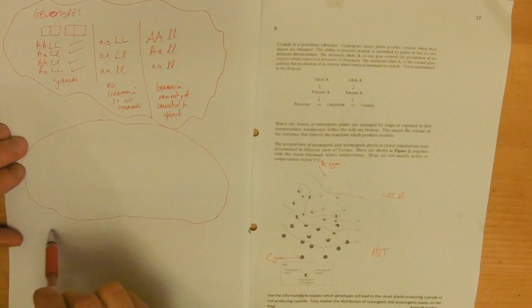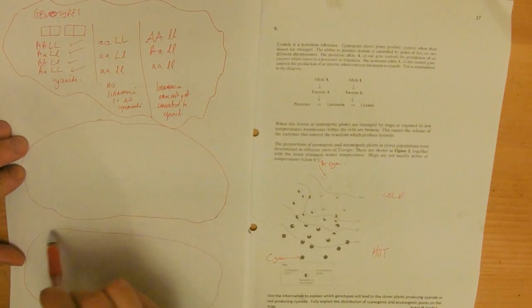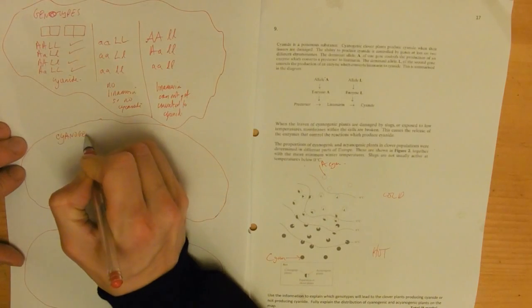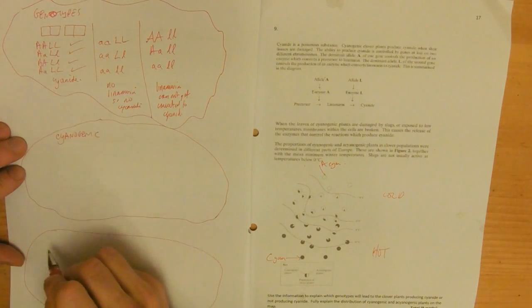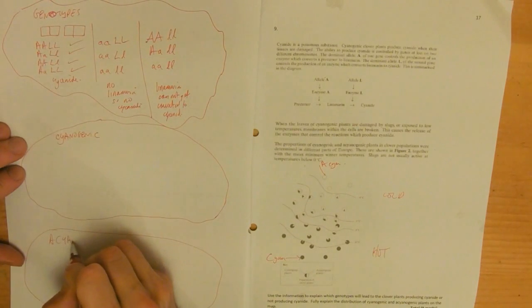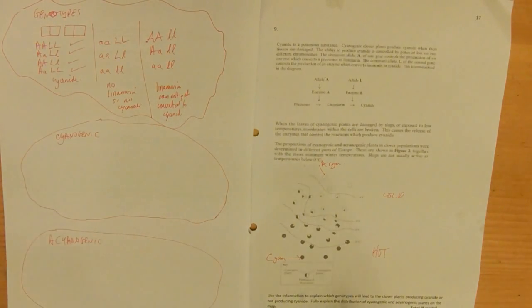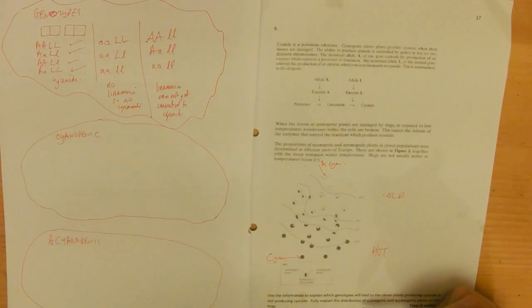So you could do this separately. You could go cyanogenic, acyanogenic. There might be some differences between them. And fully explain the distribution. Well, what is the distribution?